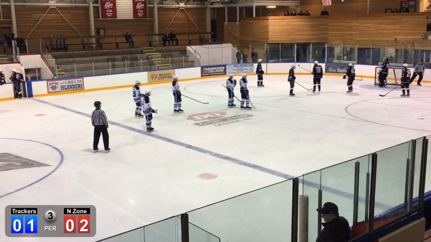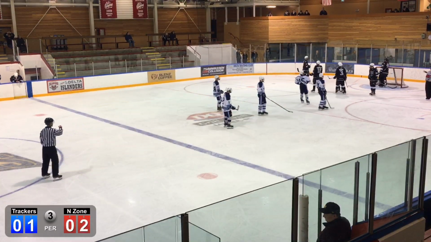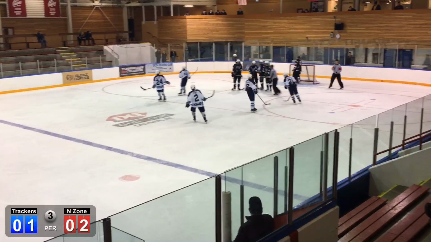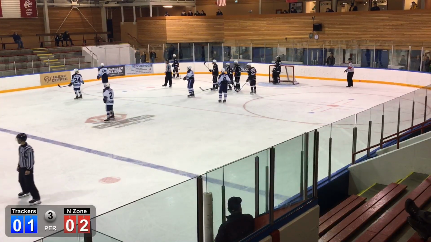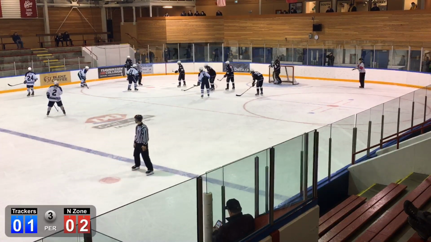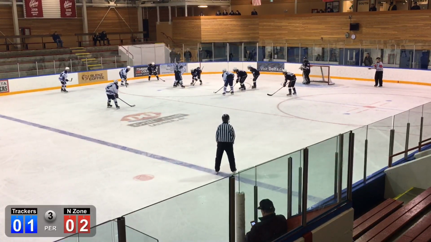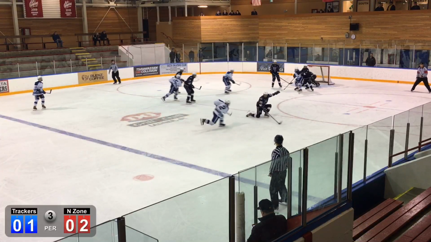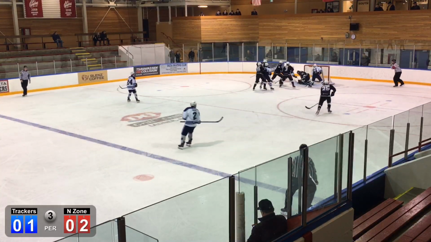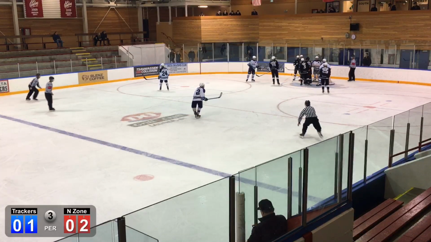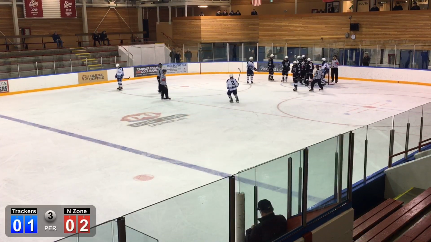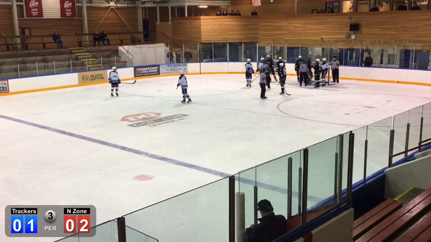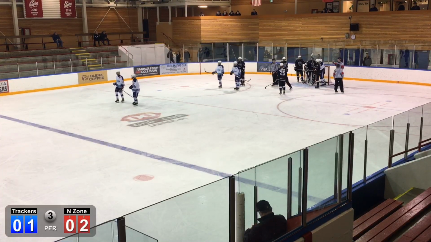Mayhem ensuing in the Kings zone, but the Trackers cannot get a good piece of the puck towards the net. Just blocks and sticks and goalies and everything just getting in the way. Goalposts. That comes to Rule. Rule gets it back to Vans. Vans gonna load. Buries Mason Gosling. Rebound. And the rebound can't find a hole either.